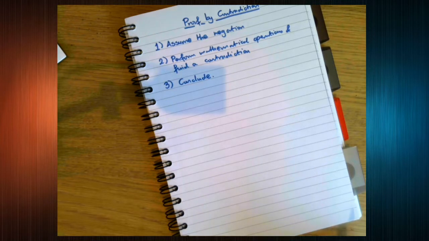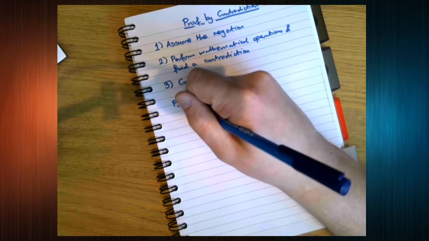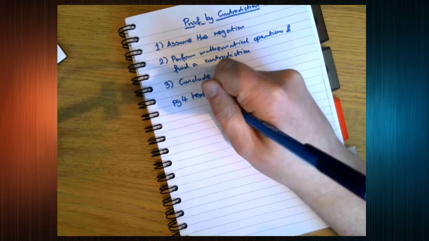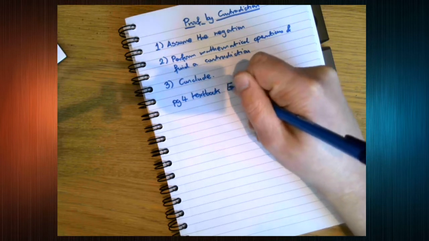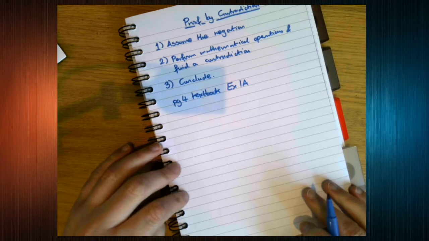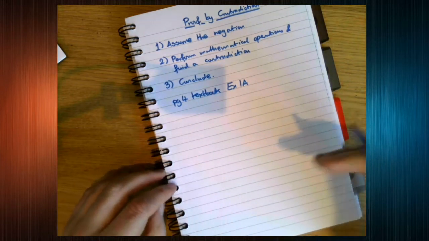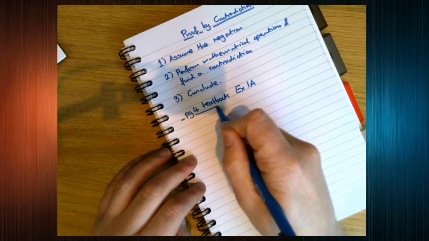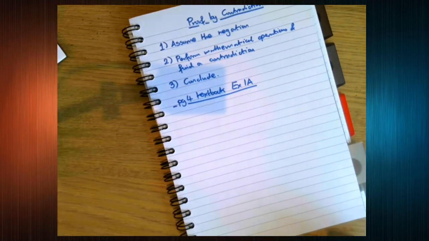So before we start looking at examples from the workbook, we're actually going to go through question 2 from exercise 1A on page 4 of the textbook, because we're going to have a look at the negations of each of these statements.